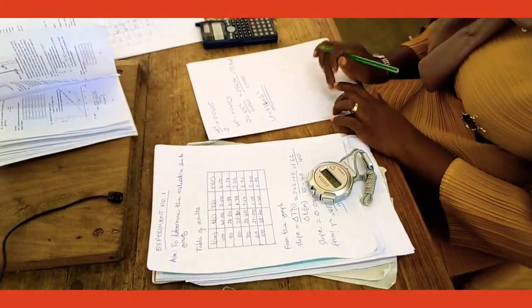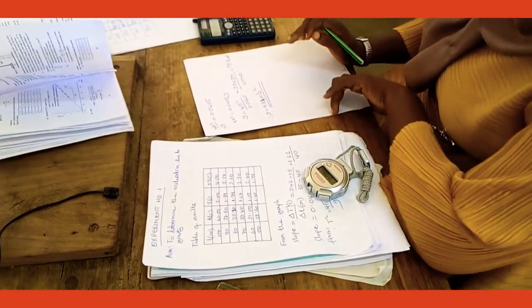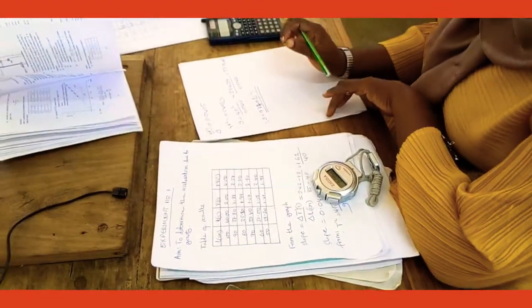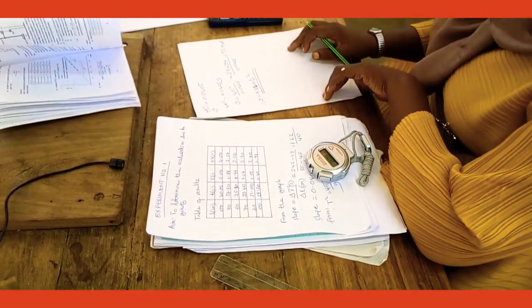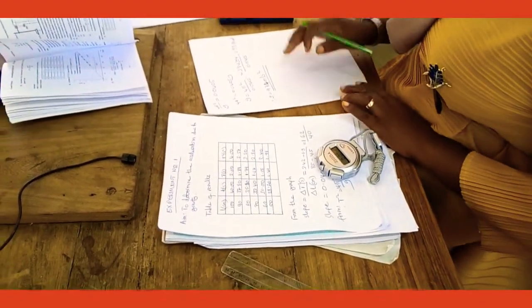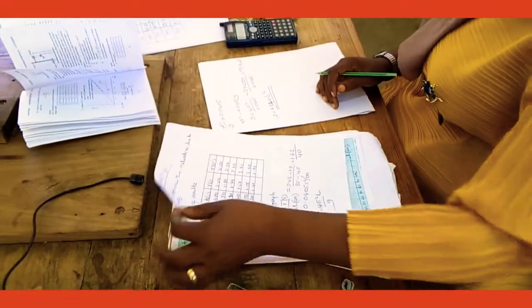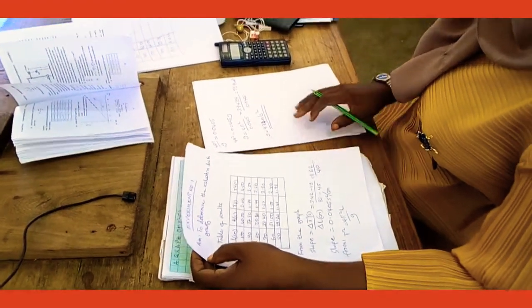So 9.81 minus 0.2 or 9.81 plus 0.2 could be the value of g. So it must lie between 9.6 and 10. Okay. Thank you. This was how to determine the acceleration due to gravity by using a simple pendulum.